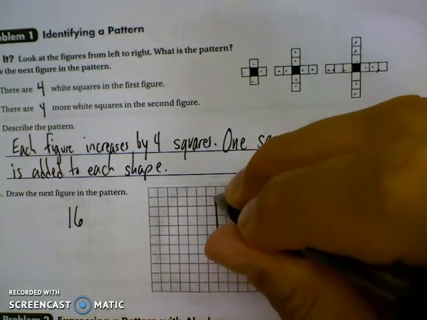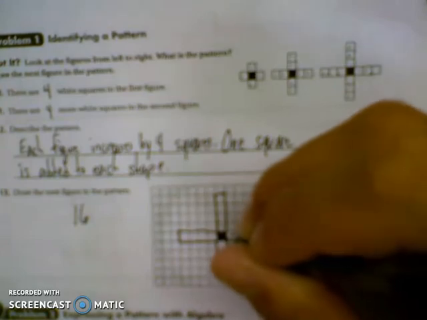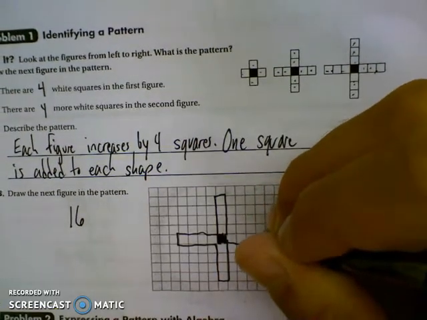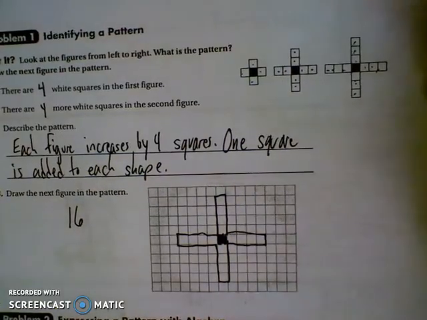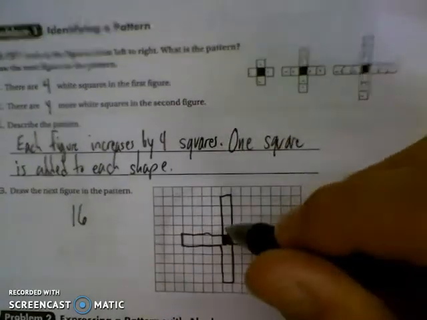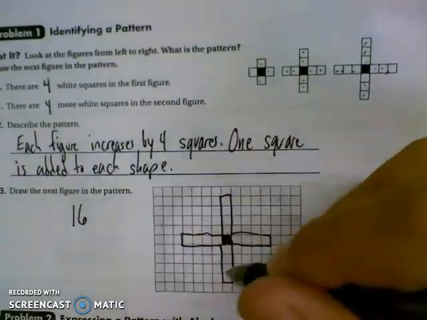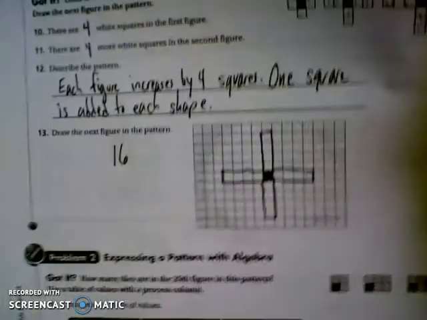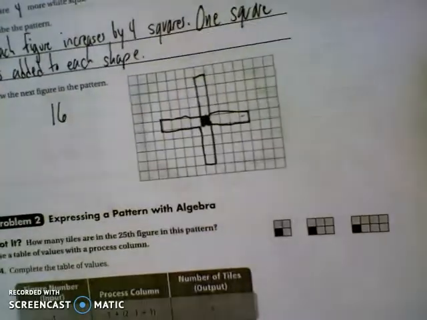1, 2, 3, 4. 1, 2, 3, 4. And there you go. It has 16 squares. A little fast there for you, but we got to move on with the notes.